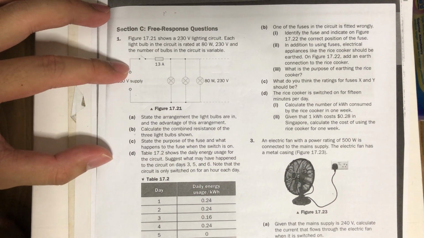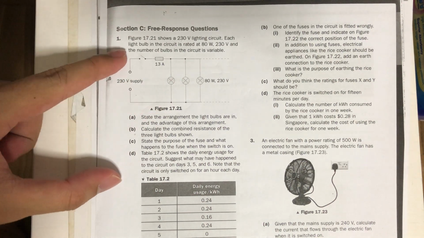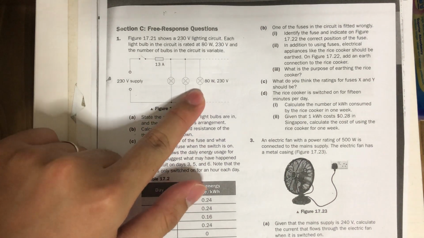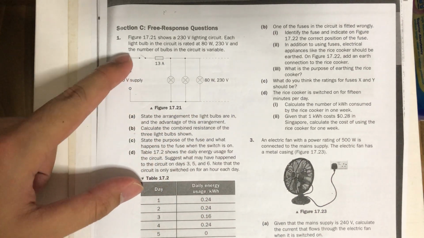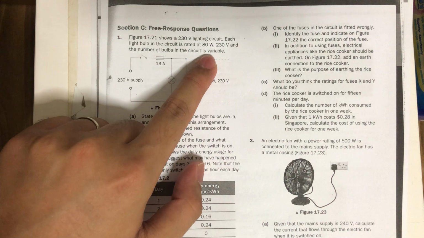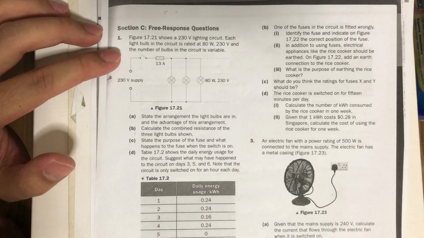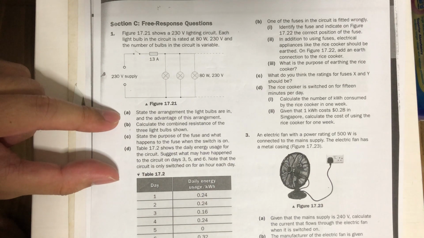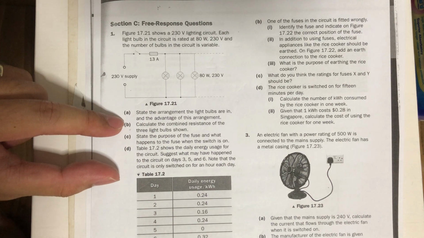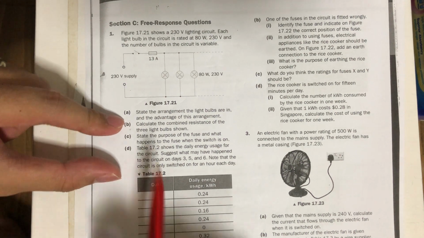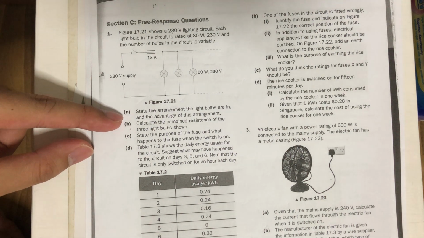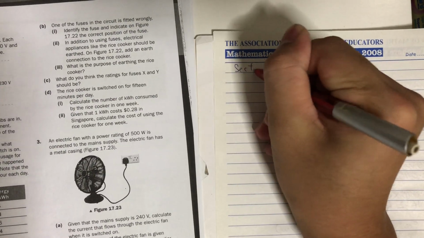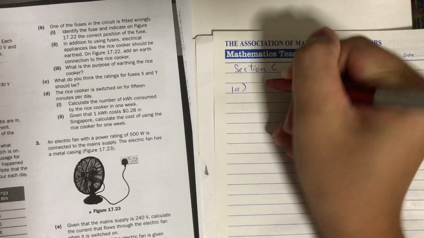Okay, down here, this figure shows a lighting circuit. Each light bulb has some form of power and the potential difference required to operate. And the number of bulbs in the circuit is variable. That means I can increase or decrease the number of bulbs accordingly. Part A, the arrangement of the light bulbs and the advantage of this arrangement. So if you look at this arrangement carefully, what is this type of arrangement? That's right. Actually this arrangement is a parallel circuit.